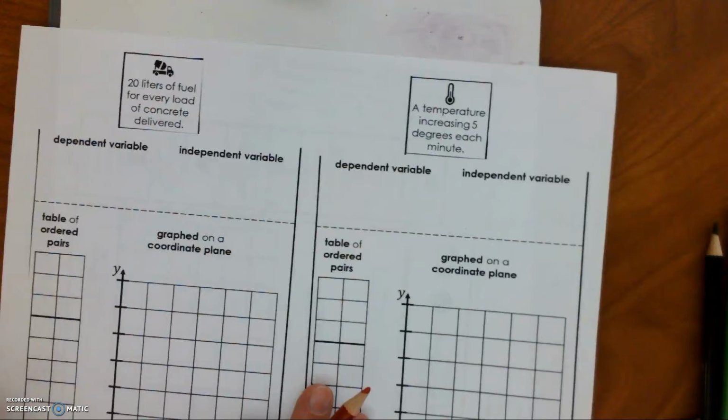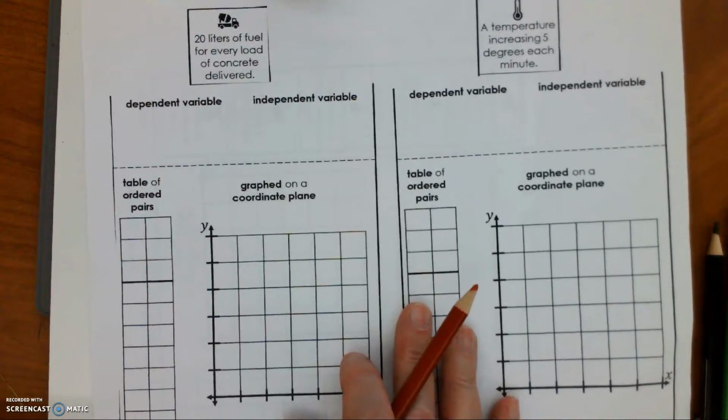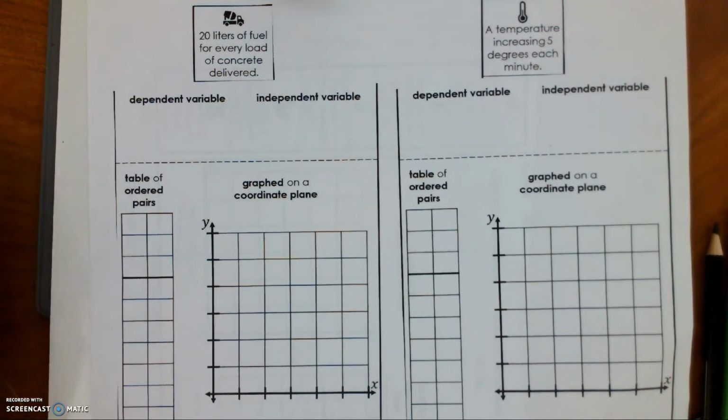Now we're going to flip it over, and we have 2 separate graphs here. I'm going to let you try these on your own and let me know in a few minutes. Come in and check out how you did. And the answer keys will be here.